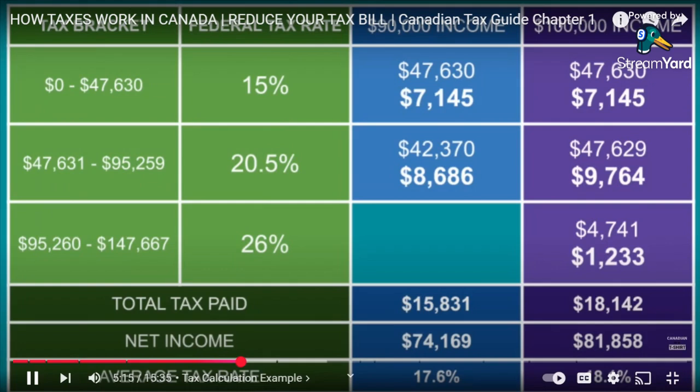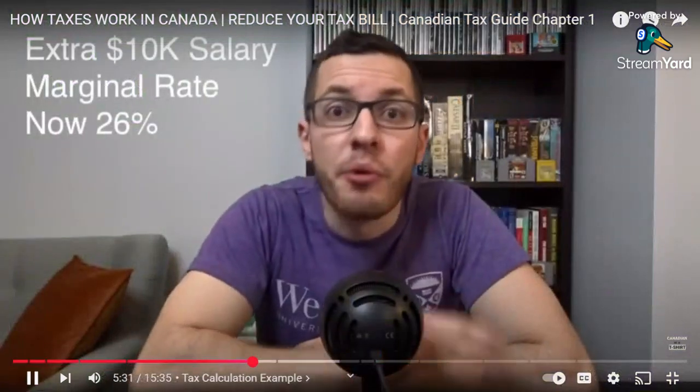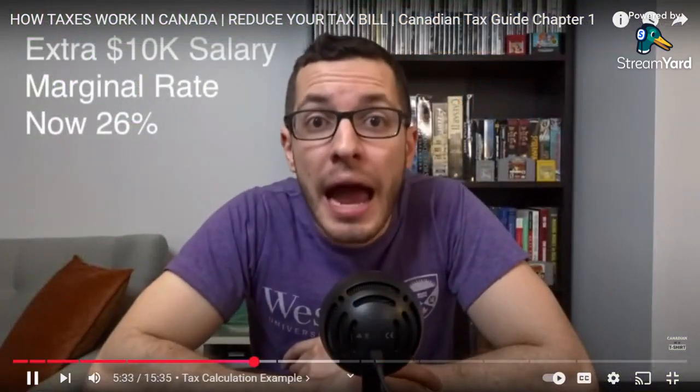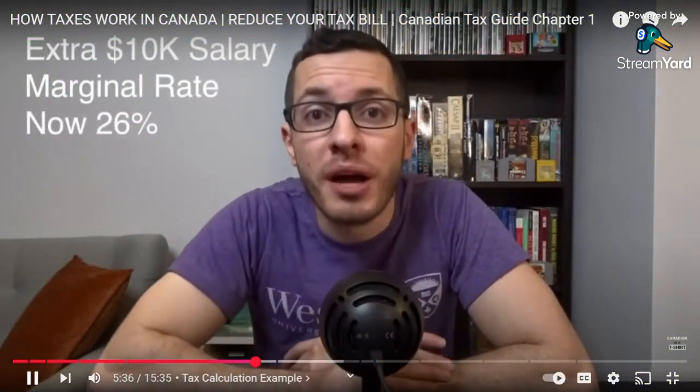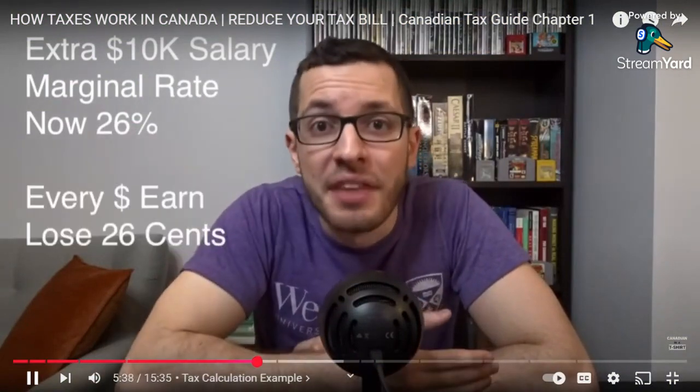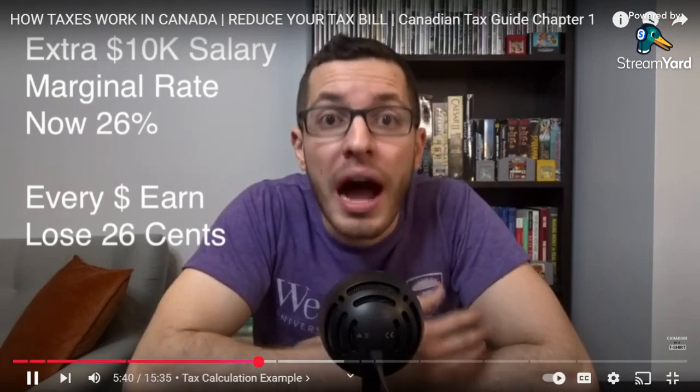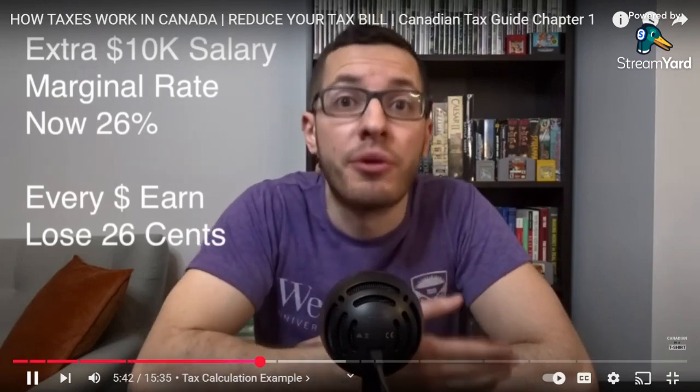So even though we were bumped into a higher tax bracket, our total net income still increased. However, we did lose a larger percentage of our income in taxes. Our salary increased by $10,000, but our net income only increased by $7,700. You can see that with just a $10K increase in salary, our marginal tax rate has jumped up to 26%. This means that for every additional dollar I earn, I will lose 26 cents to the federal government.